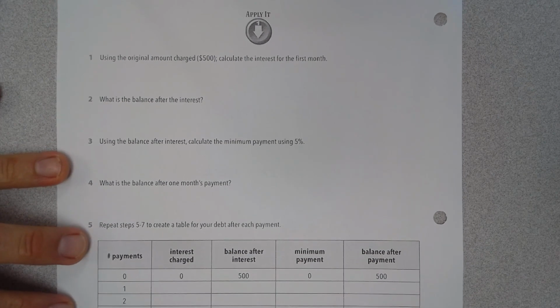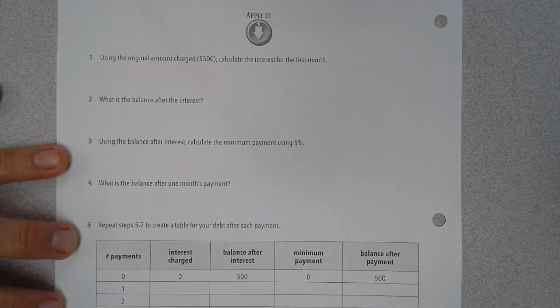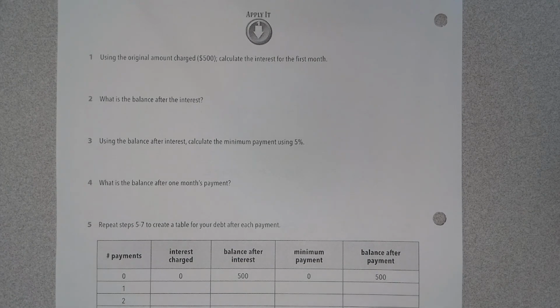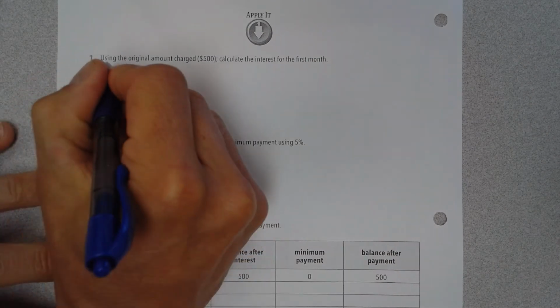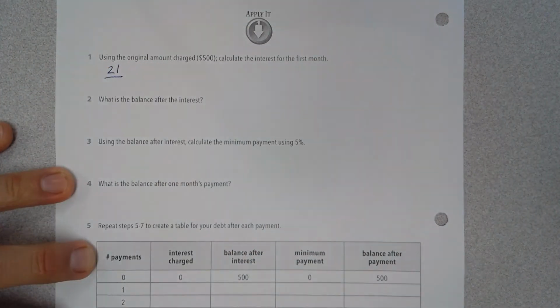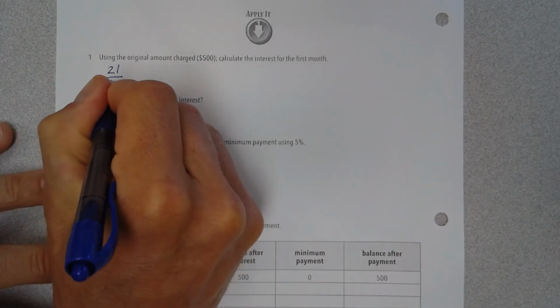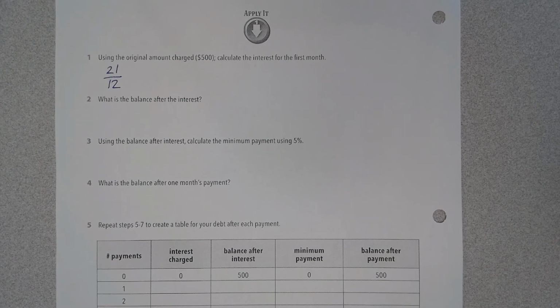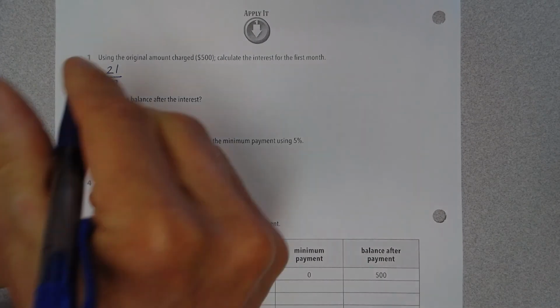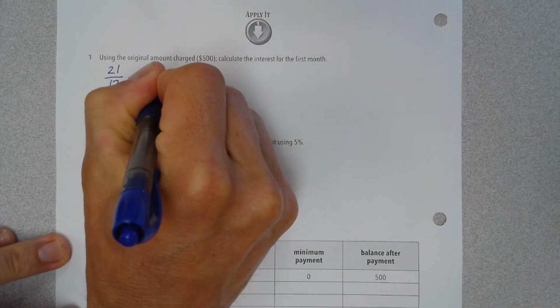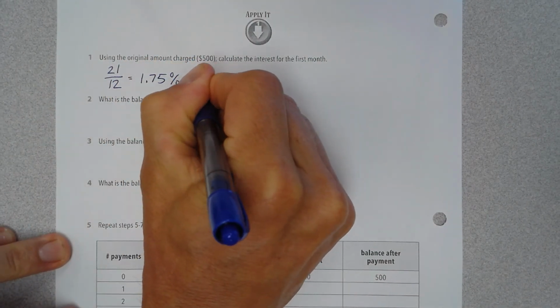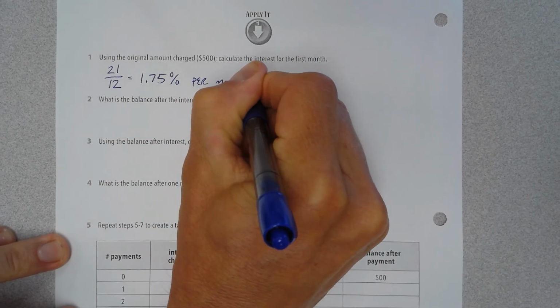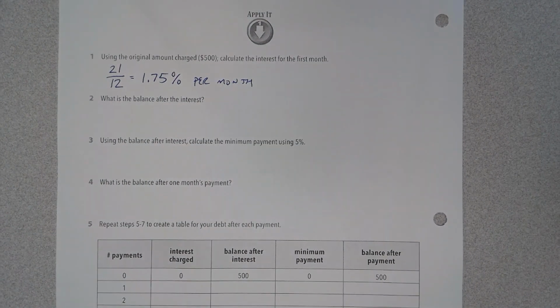Using the original amount charged, $500, calculate the interest for 1 month. To do this question, we first have to determine the APR divided by 12, because there are 12 months in a year. So what is the percentage that we're going to pay per month? Let's take our calculator. 21 divided by 12 is 1.75% per month. I guess we didn't need a calculator for that one.